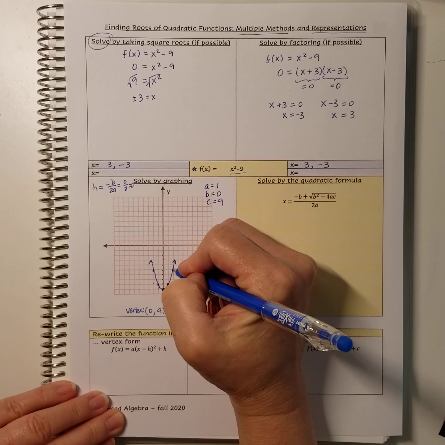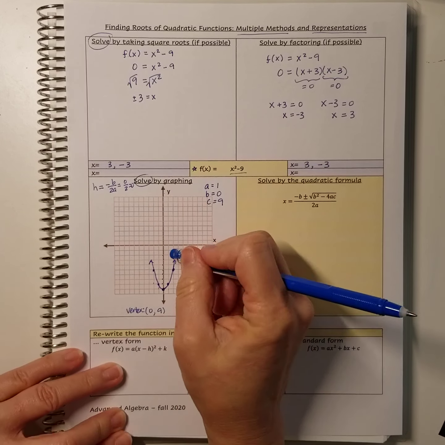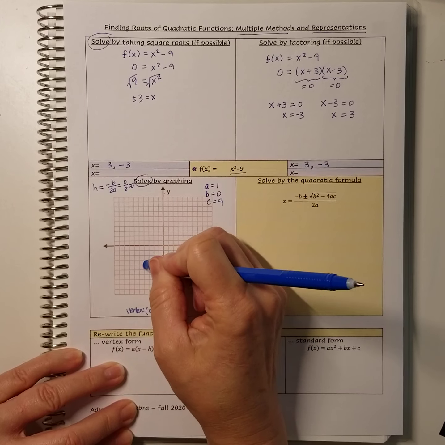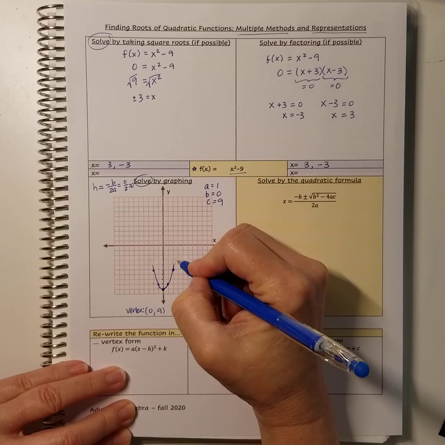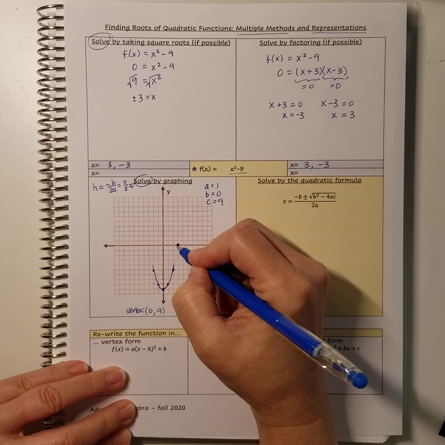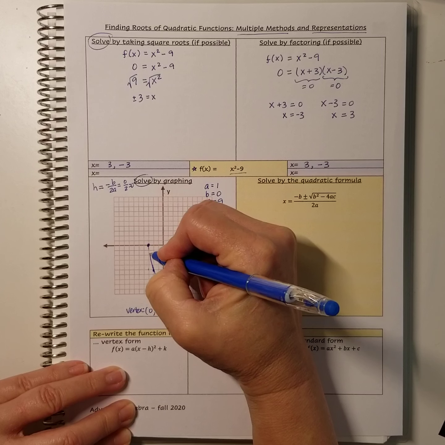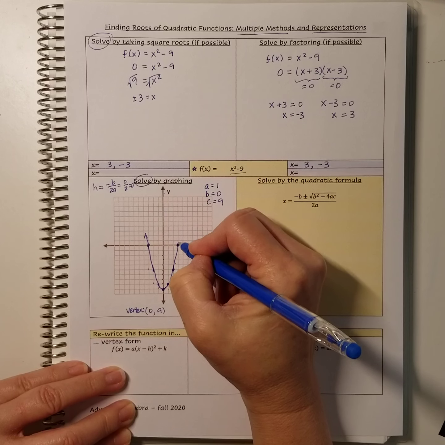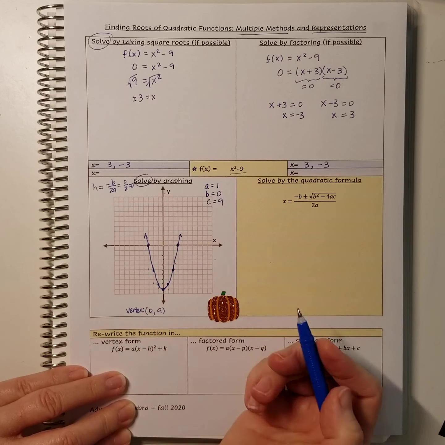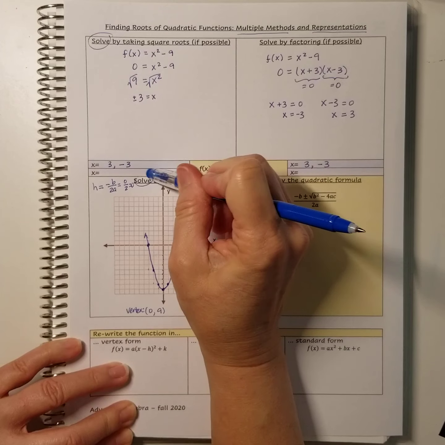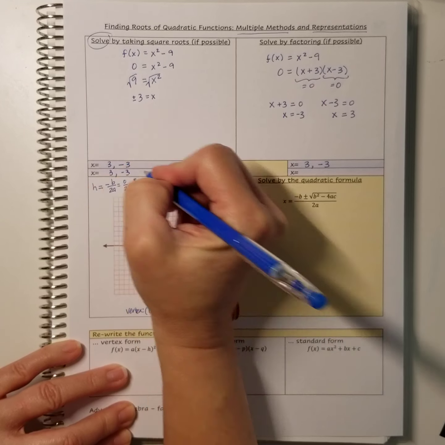Okay, but we need to solve. It says solve, right? Not just plot. So let's extend that a little bit here. We went over 1, up 1, over 1, up 3, over 1, up 5, which should put us very nicely at positive 3 and negative 3. I forgot what we were doing for a second. I was just plotting my parabola, but we're solving. And so again, we get 3 and negative 3 for our solutions here.